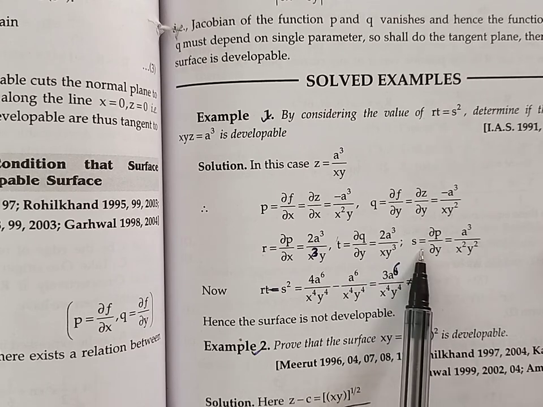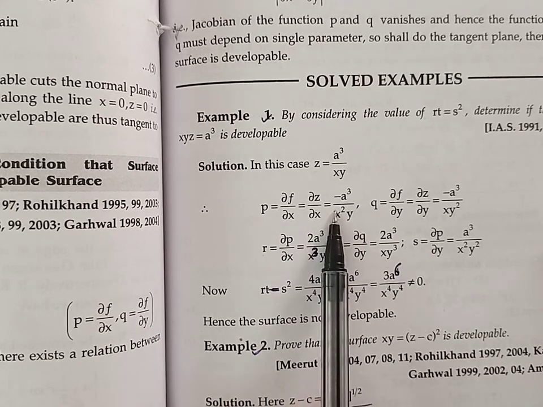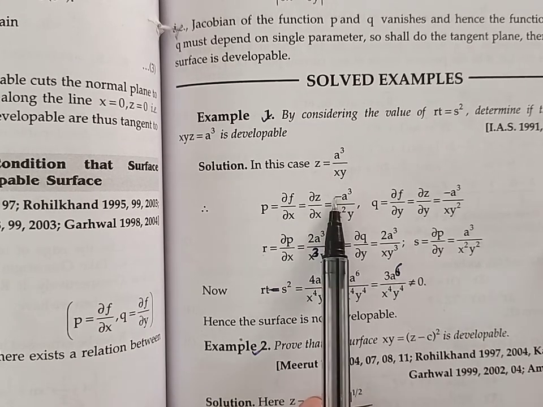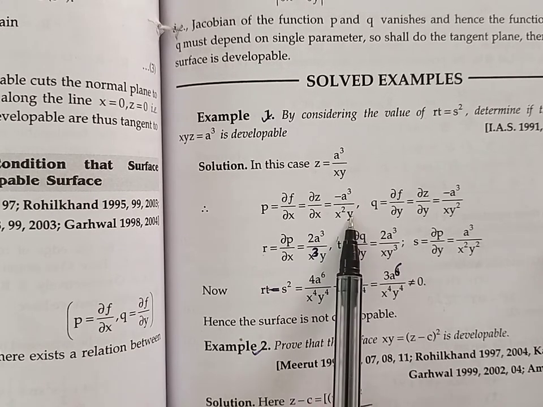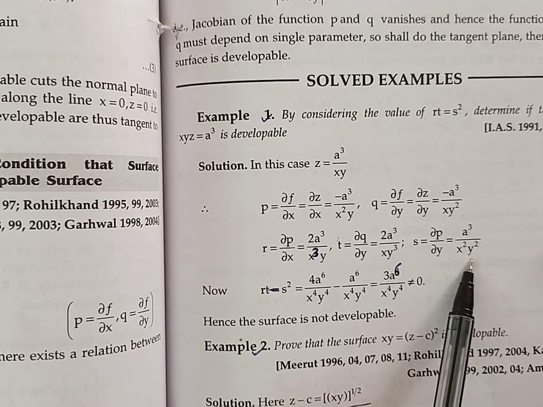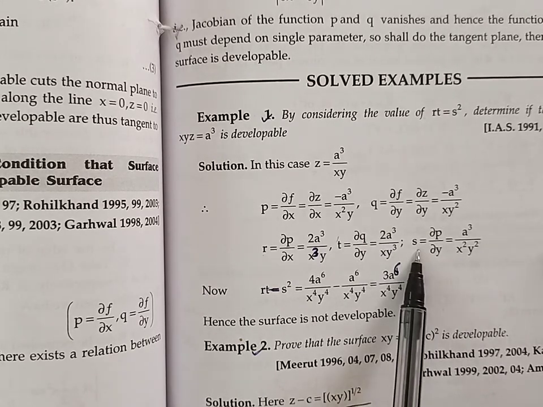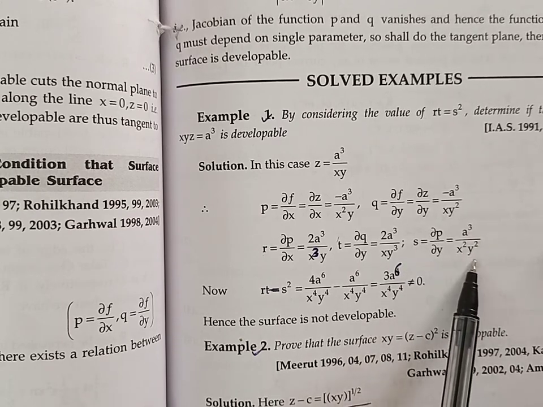Now what is s? s is ∂²z/∂x∂y. So its partial derivative with respect to y. -a³/x² is constant. Derivative of 1/y will be -1/y². So we get the value of s, which is given by a³/(x²y²).